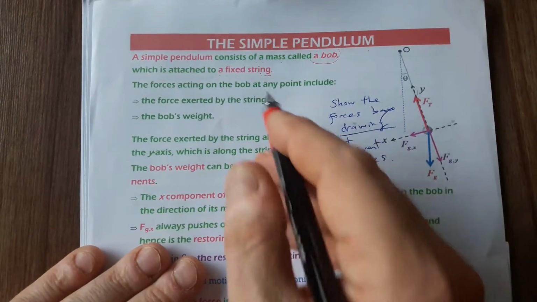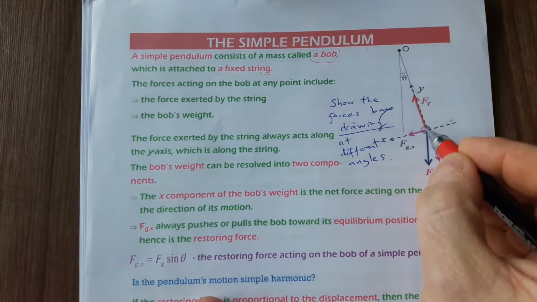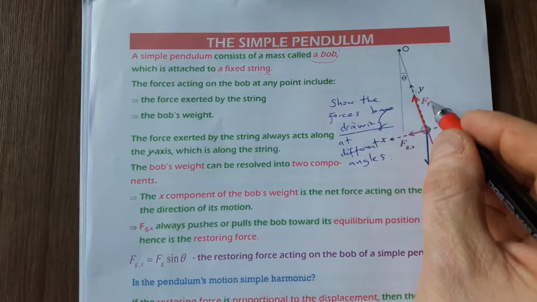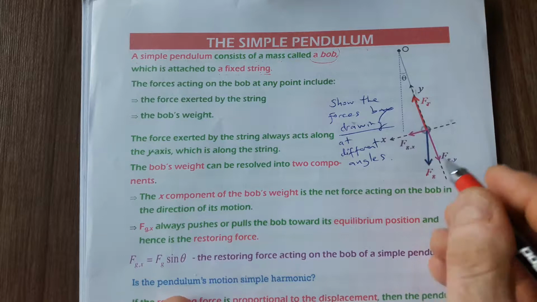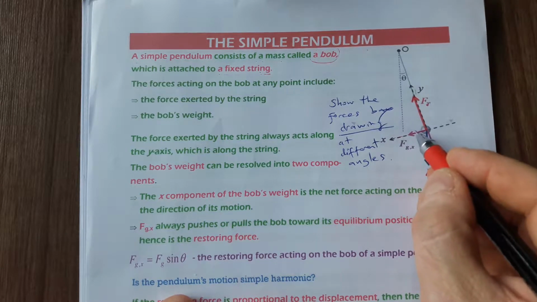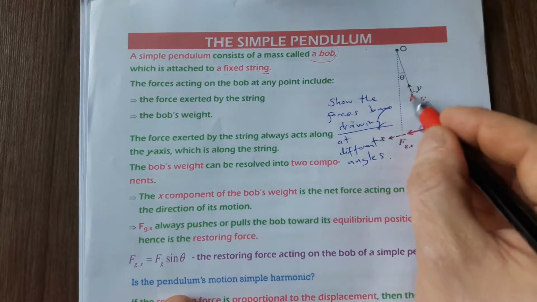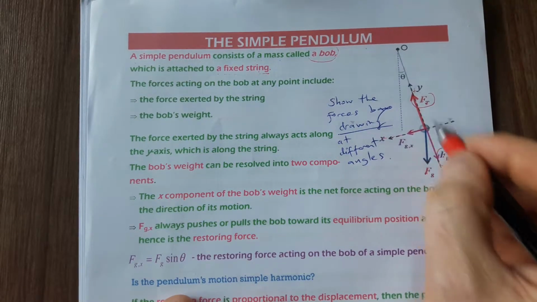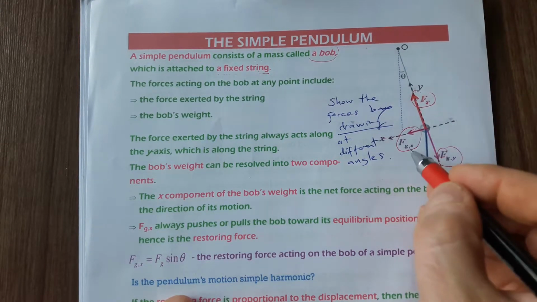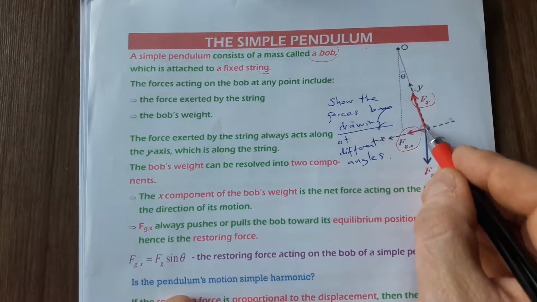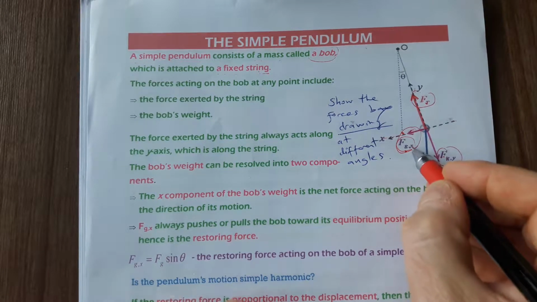The forces acting on the bob at any point include two forces. One of the forces is Fg, which is the gravitational force. The second force is Ft, the tension force. Gravitational force has two components. One of the components is Fgx on the x-axis. Fgy is on the y-axis. Fgy and Ft are in opposite directions, so these two forces have no effect on the motion of the pendulum's bob. But Fgx is the force which always pulls the bob towards the equilibrium position. For that reason, Fgx is the restoring force here.